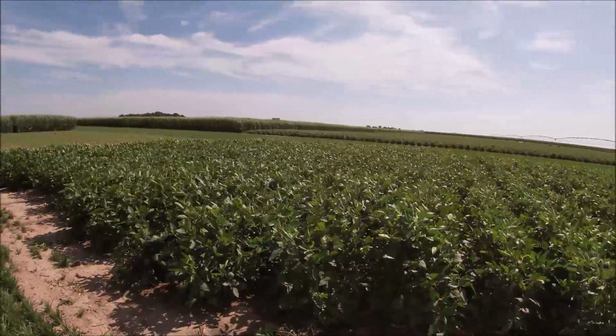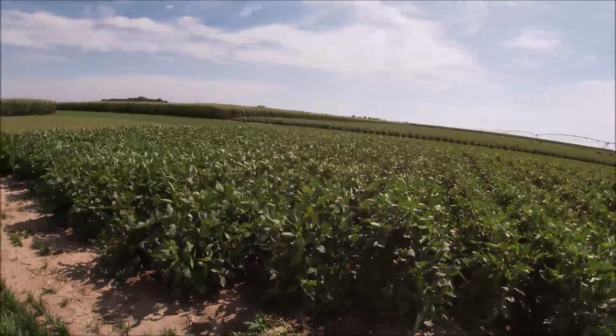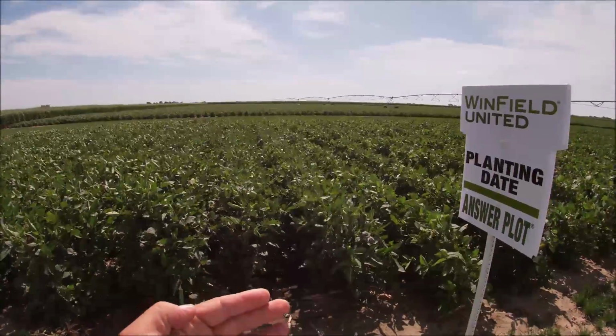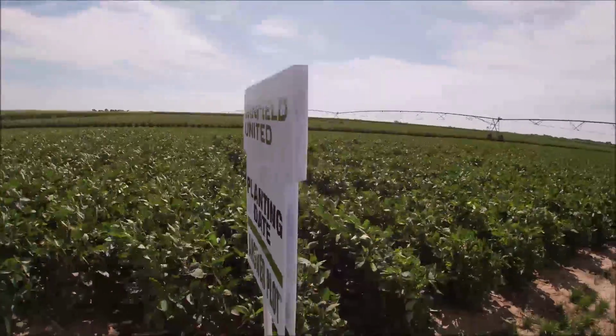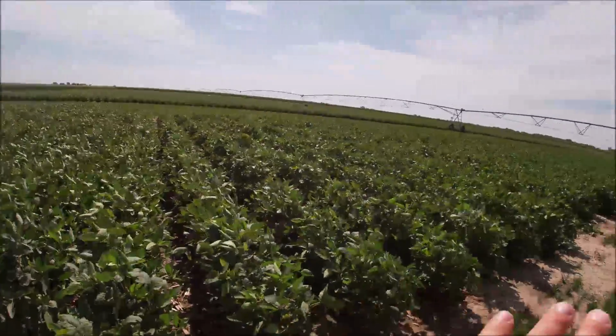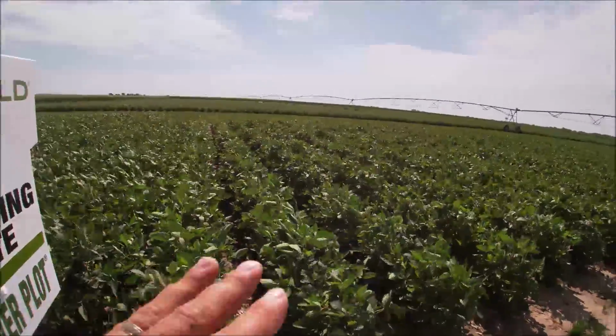We did 3 different planting population treatments, so we got 120, 150, 165,000 plants, and then we had 2 different planting dates, about 3 weeks apart or so here. Here on the right side of the sign is the later planted beans. Same thing with the 3 different populations.